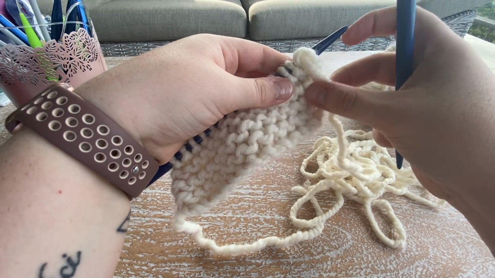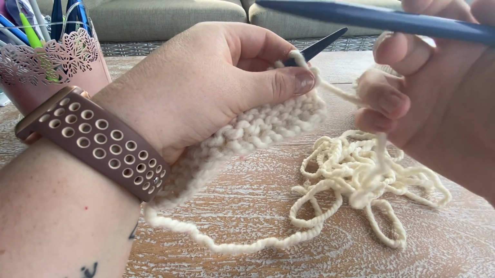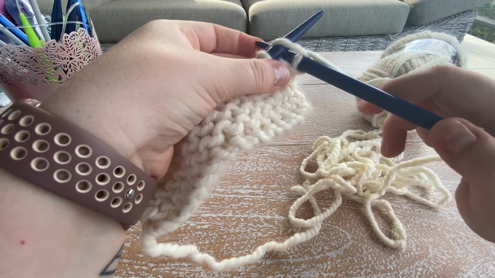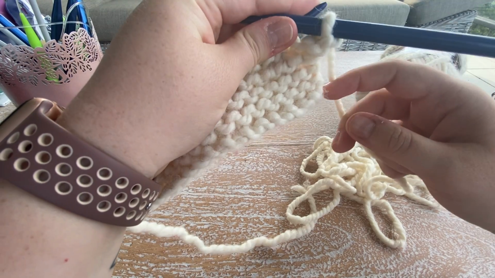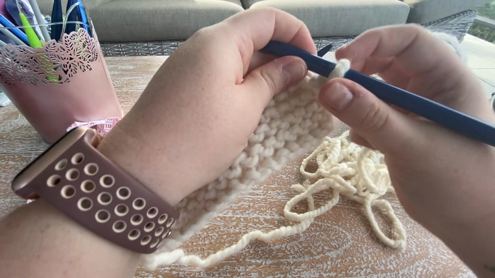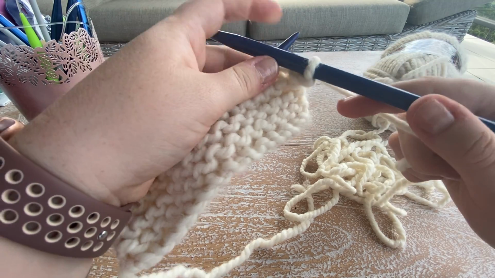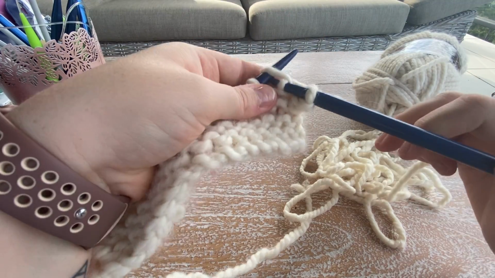So as you can see, that first one is a little bit looser. I'm not sure why that does it, but it kind of does it. So you're going to go in, around, pull it through and off. Something which I tend to do with the first stitch, after doing it, I tend to pull that round and keep it a little bit tighter. That just creates a nicer edge for me personally.